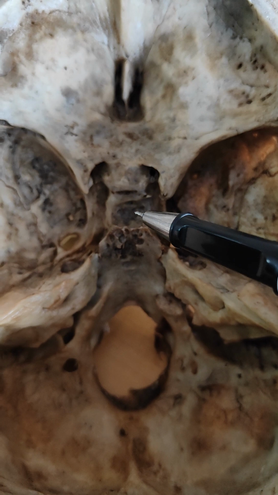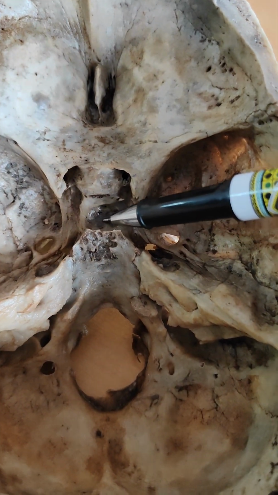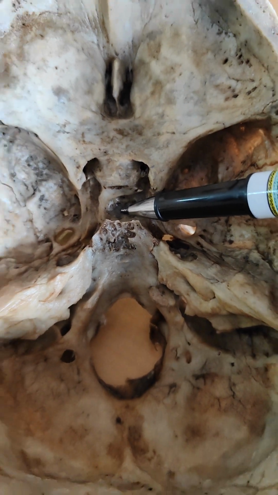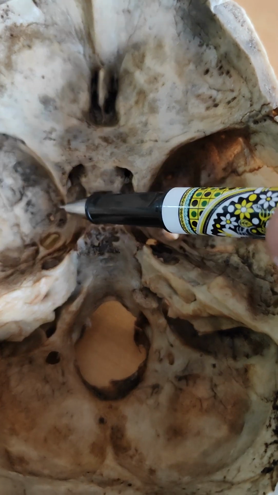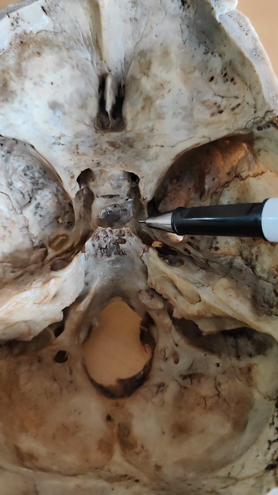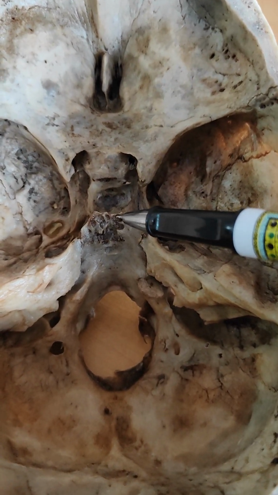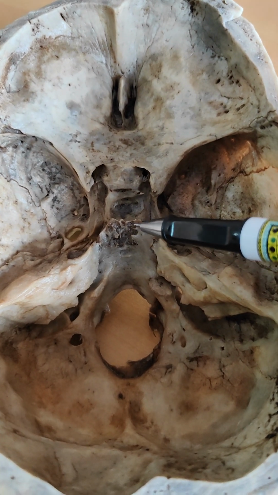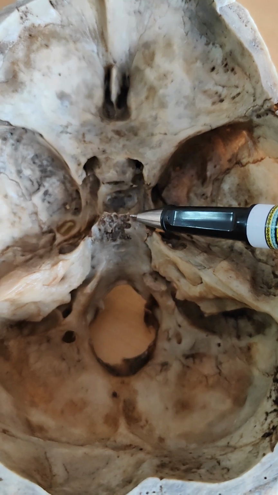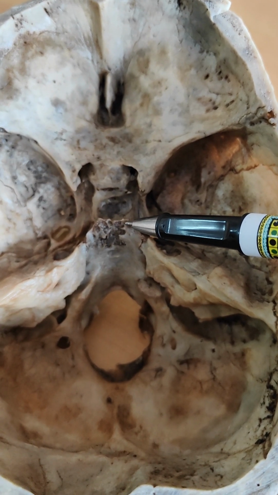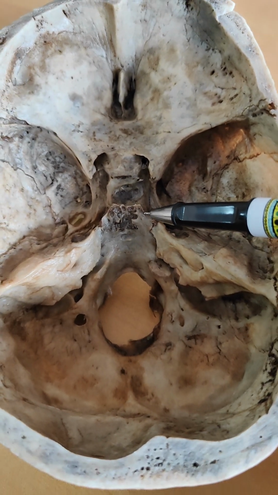Then this center bone is the sphenoid bone. This is where the pituitary gland is located, that is the pituitary fossa, or hypophysis cerebri. On either side is the body of the sphenoid, where the cavernous sinus will be located. This plate of the bone bounding the posterior pituitary fossa is called the dorsum sellae. The posterior corners of it are called the posterior clinoid processes, right and left posterior clinoid processes.